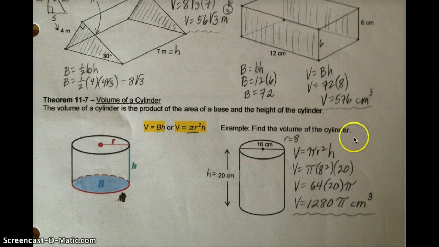In this case, it didn't say to leave it in terms of pi or round to the nearest tenth. It doesn't say to leave it in one form or the other, so you're welcome to choose. This is the best answer here because it's the most exact. When you're plugging pi into the calculator, you're always getting an approximation. So I would always keep it as 1,280 pi centimeters cubed. This is the most exact answer.